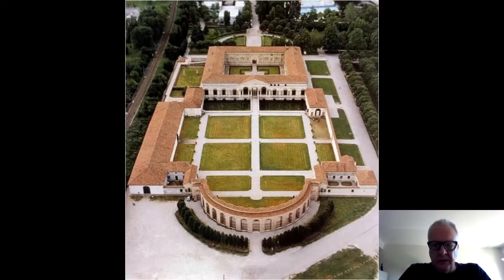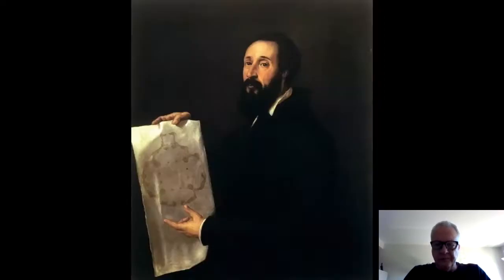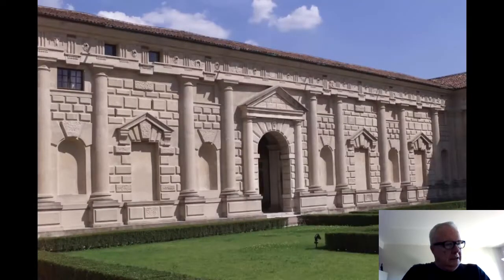There's an extensive garden complex next to it with an exedra down at the bottom there from Roman architecture. There's a famous painting of Giulio Romano by Titian, the Venetian painter. Giulio Romano was born in Rome. He's the only important Renaissance artist or architect who was actually born in Rome. So the Palazzo Delta is named for the Lago Delta, the lake nearby.